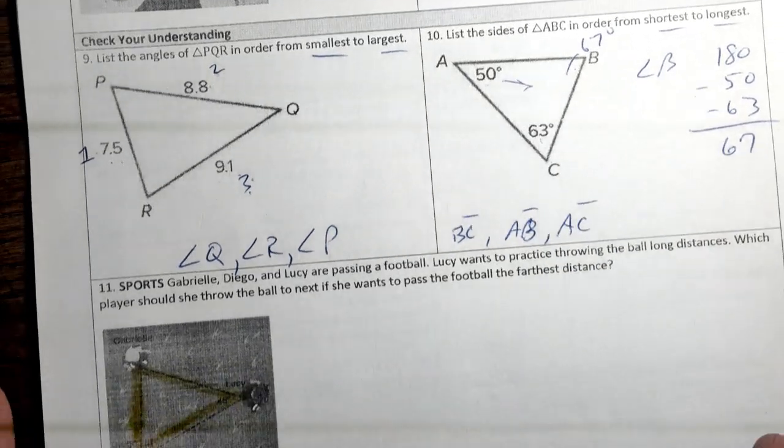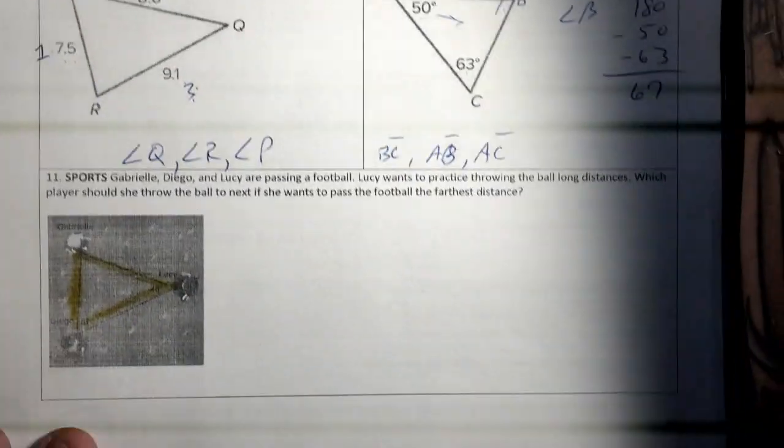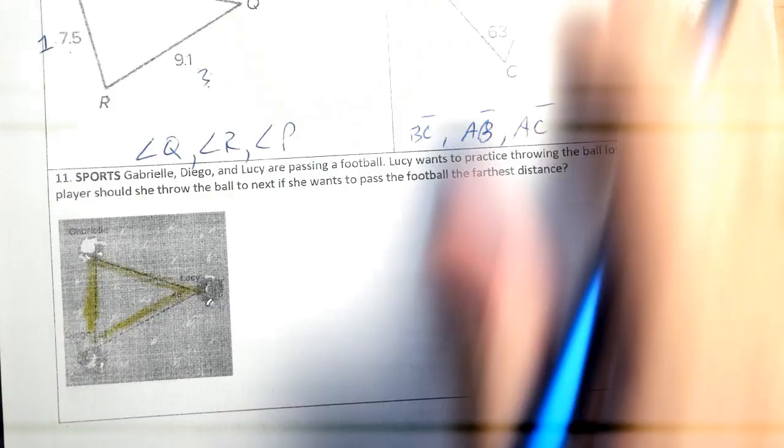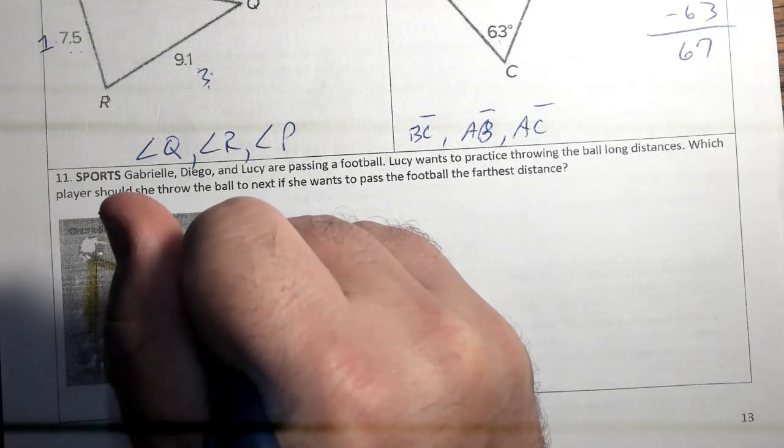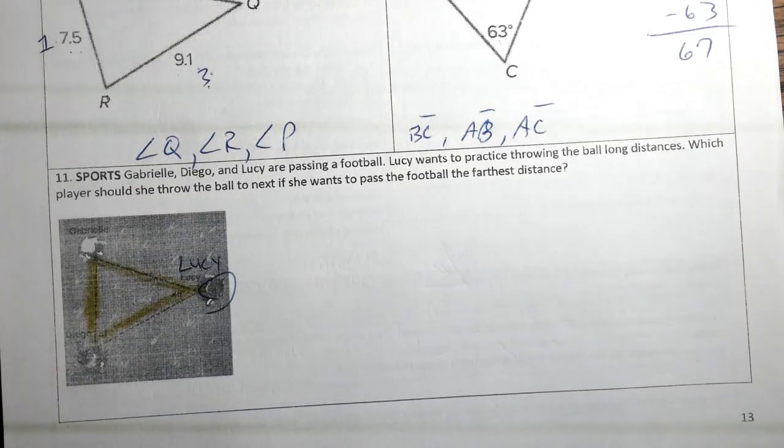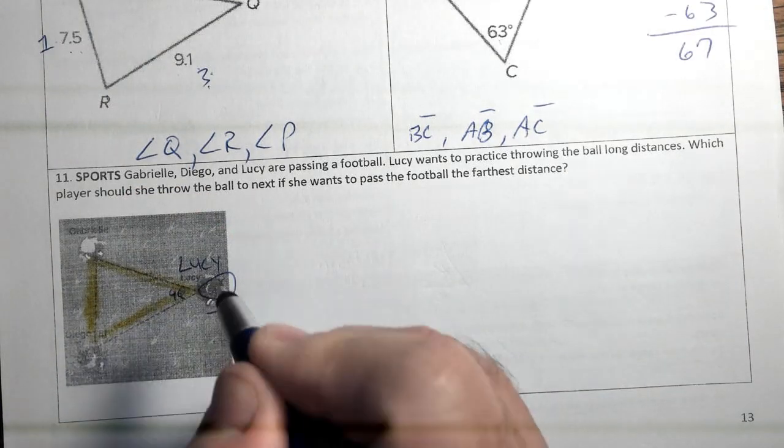Okay. All right, last one here. Bottom of page 13. So Gabrielle, Diego, and Lucy are passing the football. Lucy wants to practice throwing the ball long distances. Which player should throw the ball next if she wants to pass the football the furthest distance? So here's Lucy right here. She's at 48 degrees.